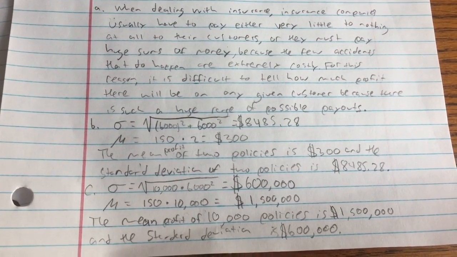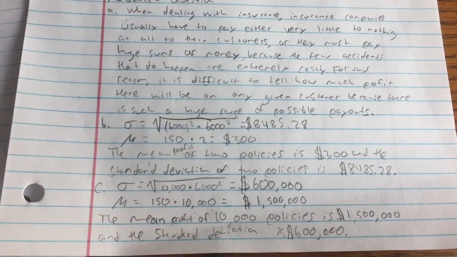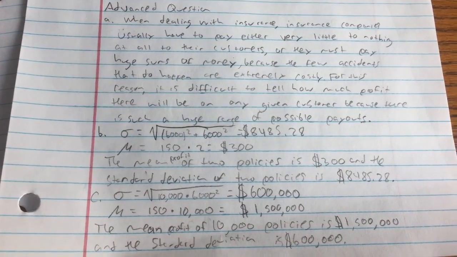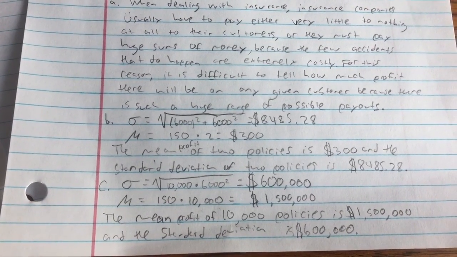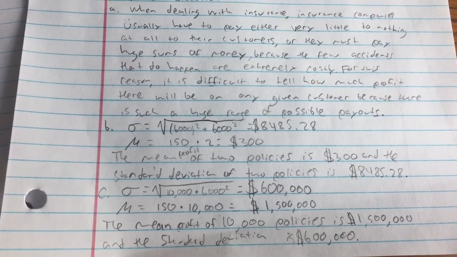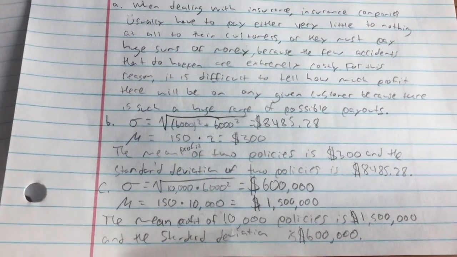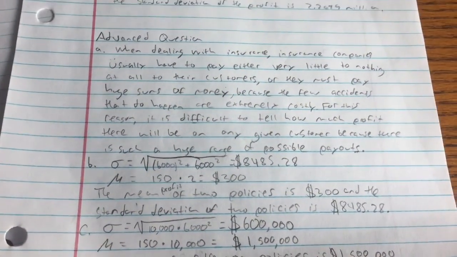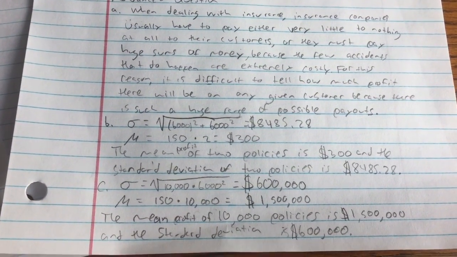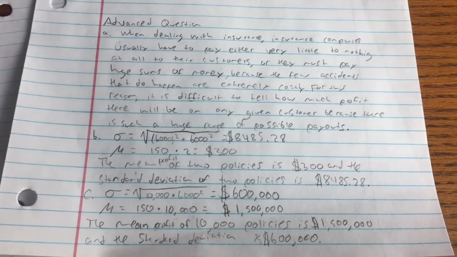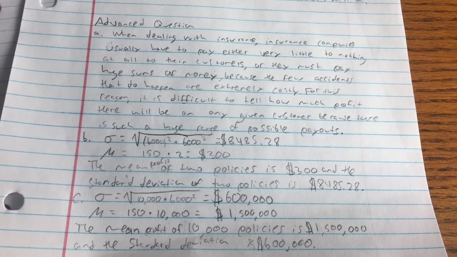Standard deviation's a little more complicated because when you're combining two sets of data, you can't just add the standard deviations together. You need to take the square root of the sum of the squares of both of them. And the reason for that is because standard deviation, if you remember how it's calculated in the first place, involves taking the square root.